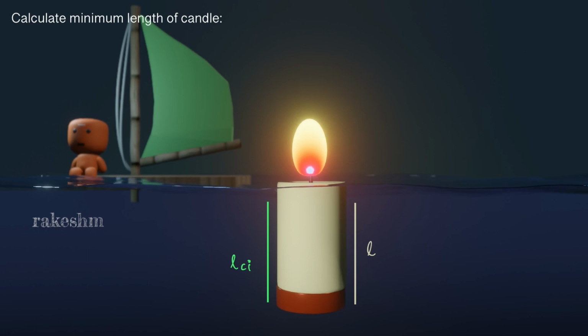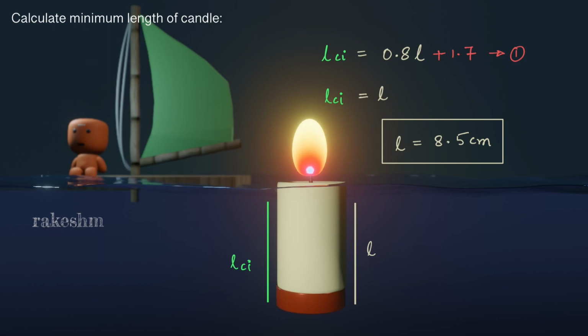So the length must be such that the surface of the candle touches the surface of water. The condition we can use here is that the length of the candle immersed must be equal to the total length of the candle. Our very first equation was length of candle immersed equals 0.8 L plus 1.7. So let us keep LCI equals L. Putting this value, we get L equals 8.5 centimeters. So the shortest length of the candle so that it can float stably is 8.5 centimeters, and it will be like this while floating.